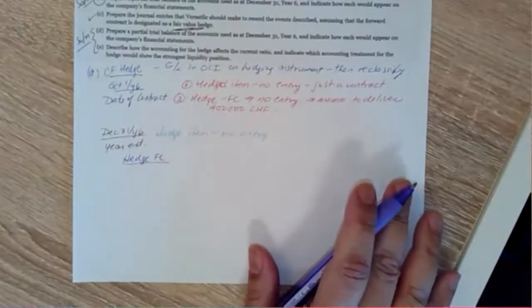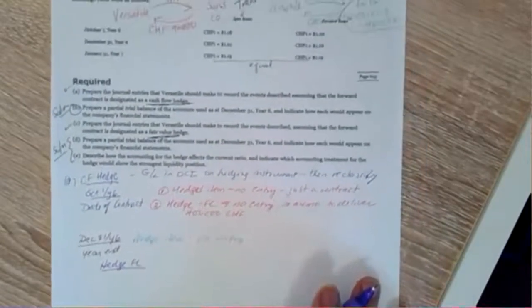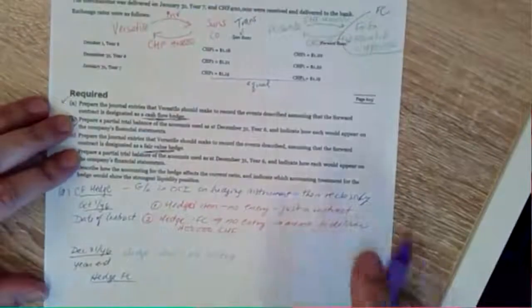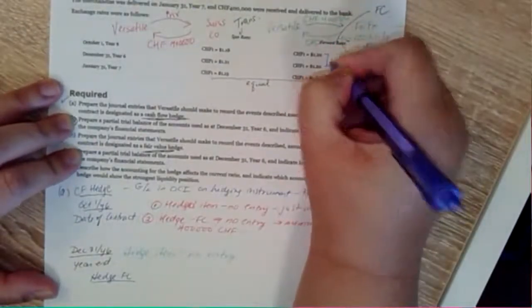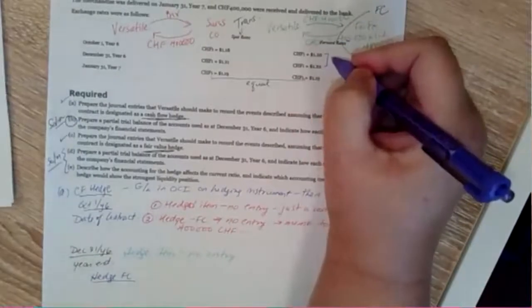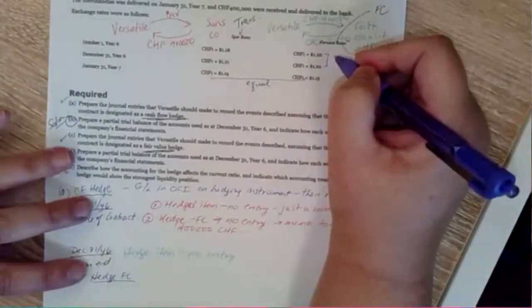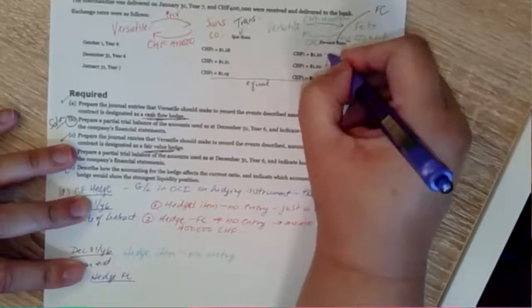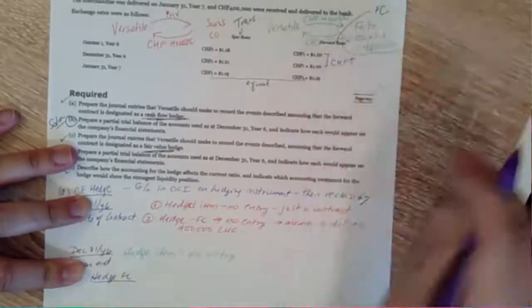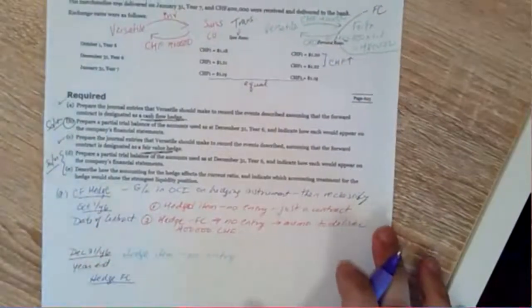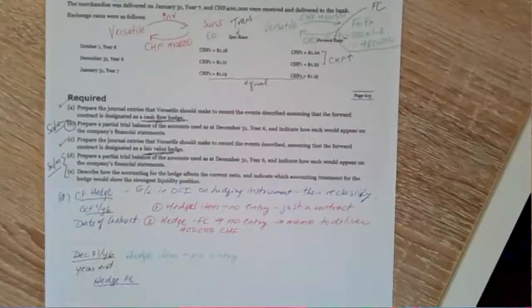Because we're using the hedge, we have to go up here and look at the forward contract rates. So from here to here, what happened to the Swiss francs? They went up. So CHF went up. That's great. Everybody can identify that, right? Now tell me, is that good or bad for us?